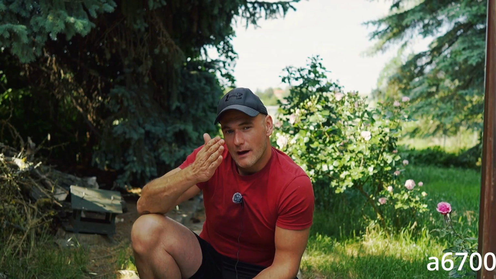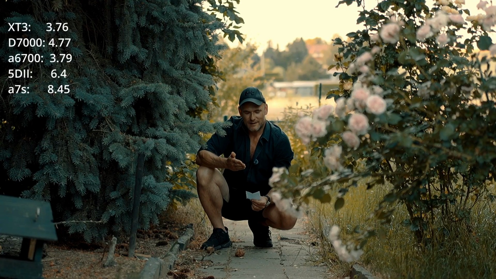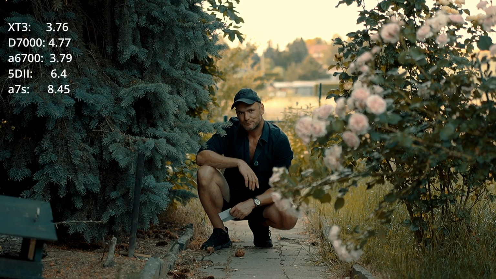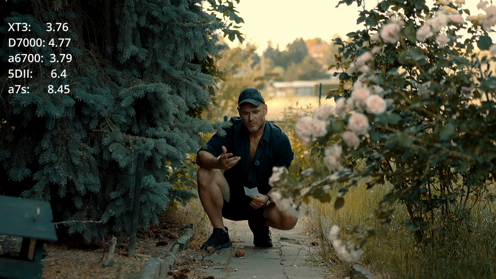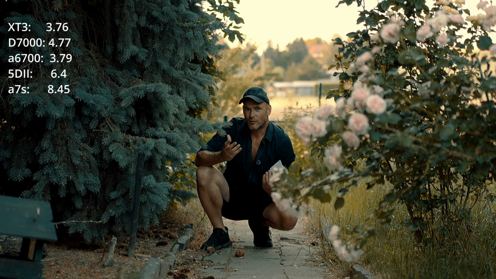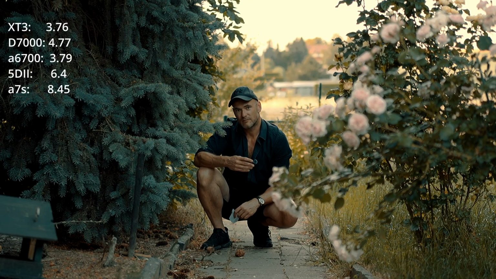So, you see, apparently this is not the right path, because the pixel pitch itself will tell you almost nothing, I believe. Well, yes, more contrasty or less contrasty, and well, of course the A7S is good at low light.